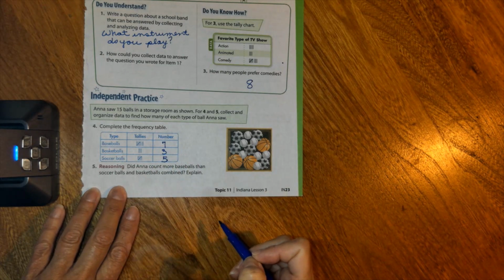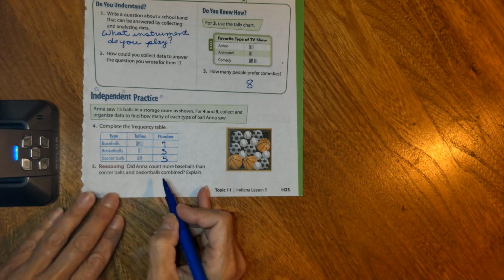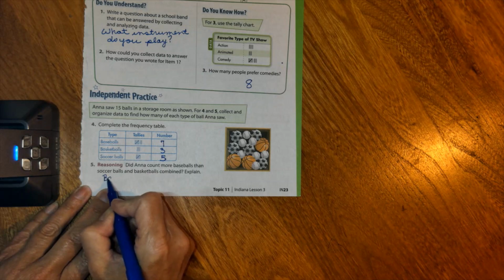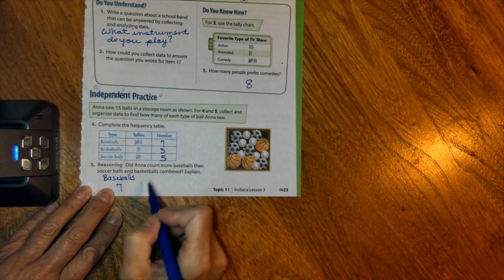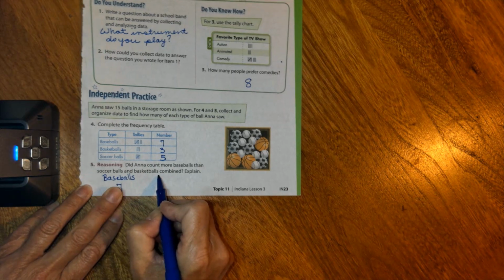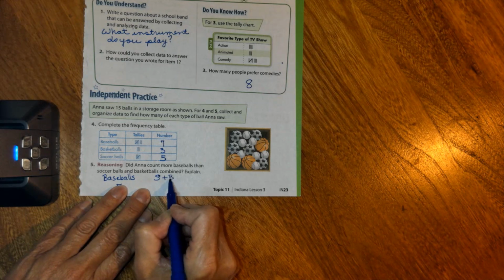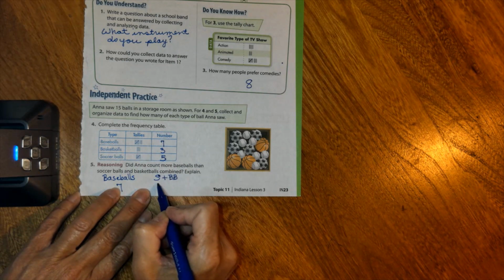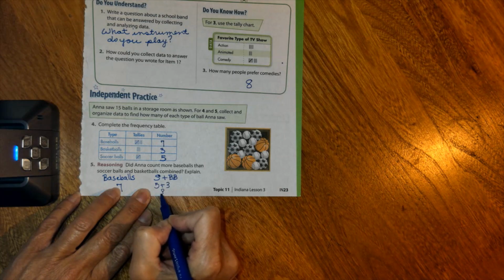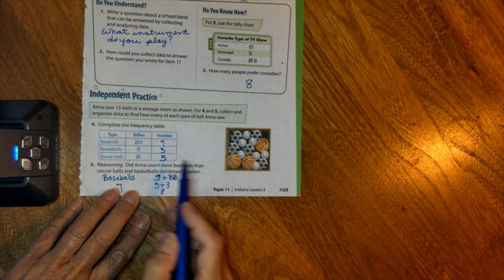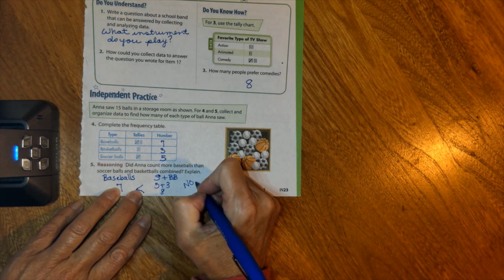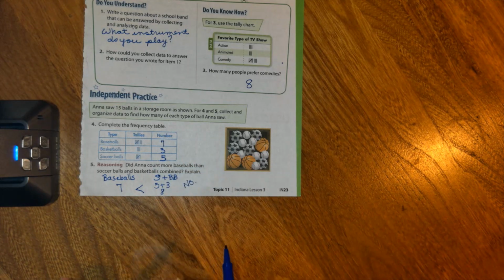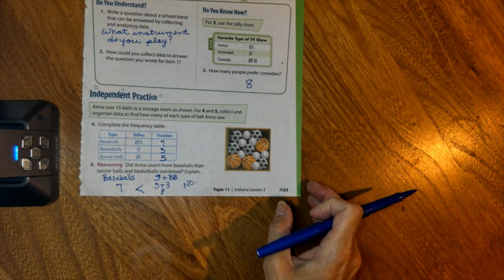Okay. Did Anna count more baseballs than soccer balls and basketballs combined? Explain. So what we want to do is compare the number of baseballs. And if we look at our frequency table, baseballs, there are 7. And we're going to compare that to the soccer balls plus the basketballs. In soccer, we had 5. Basketballs, we had 3, so that's 8. Now it said, did she count more baseballs than soccer balls and basketballs combined? And the answer is no, because she had 8 of the soccer and basketball together and 7 baseballs.